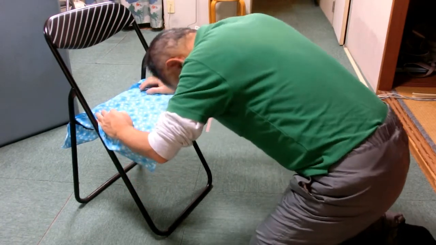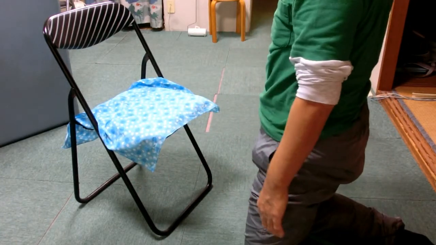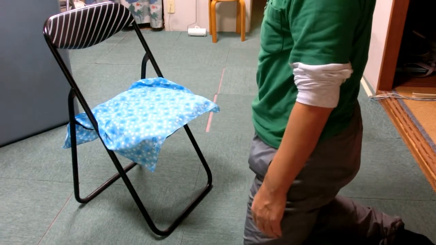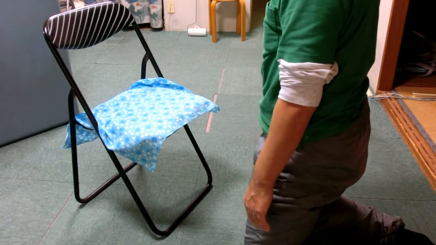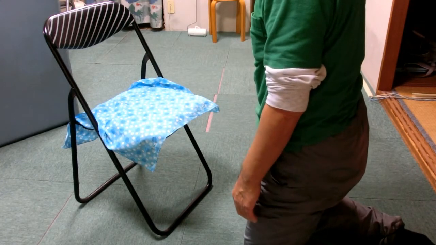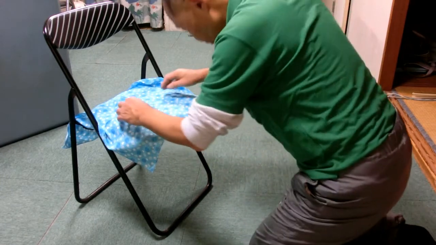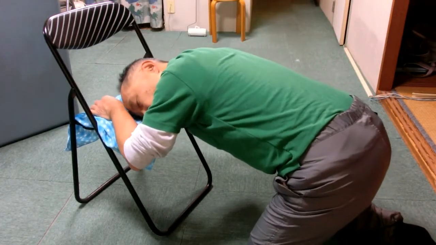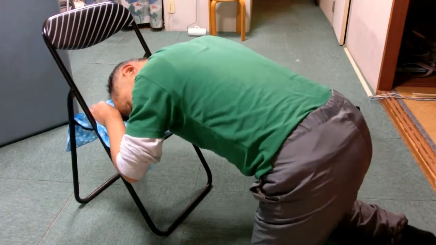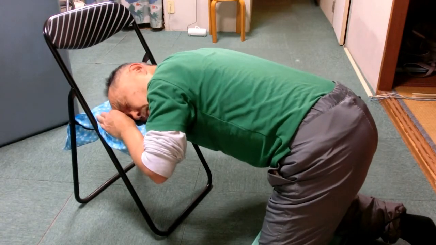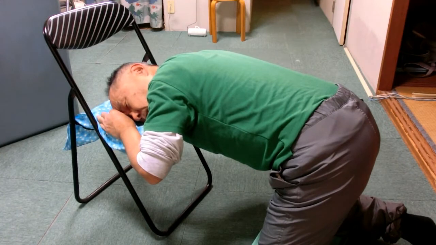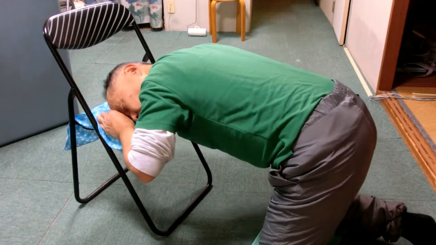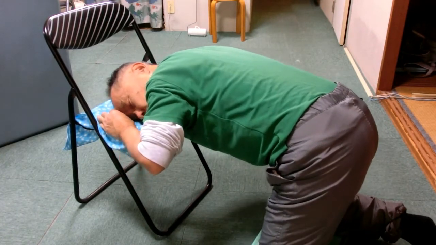Rest in any position you like. Come back to the same position but place the right ear on the table. Once again, move the shoulders and the ribs together to right and left a few times.